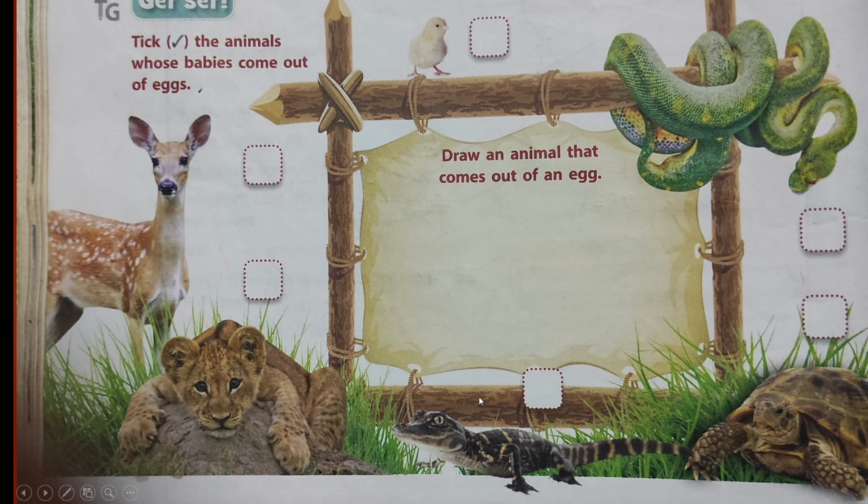This bird and this crocodile and the snake, they lay eggs and produce their young ones, whereas this deer and lion give birth to babies. So there are two ways of reproduction. One is by giving birth to babies, another is by laying eggs. So let's study deeper about this.